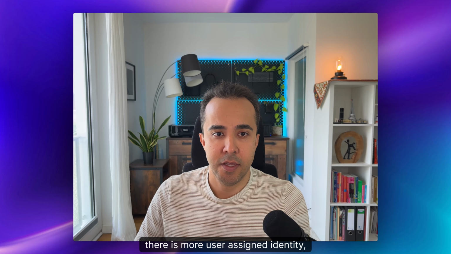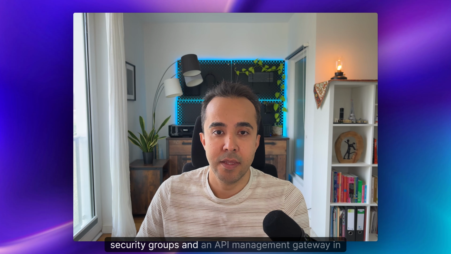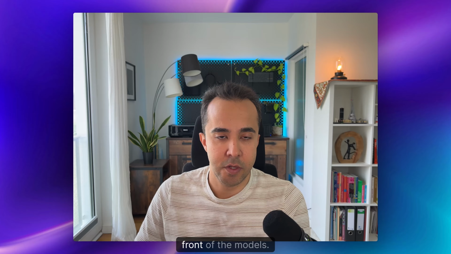In a real enterprise setup, there is more. User assigned identity, security groups, and an API management gateway in front of the models.